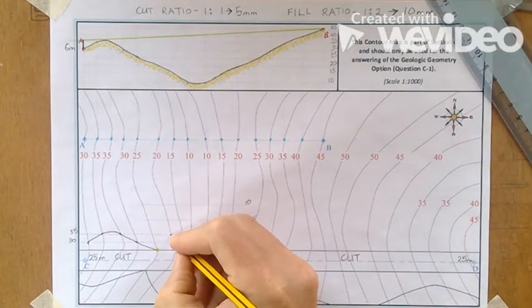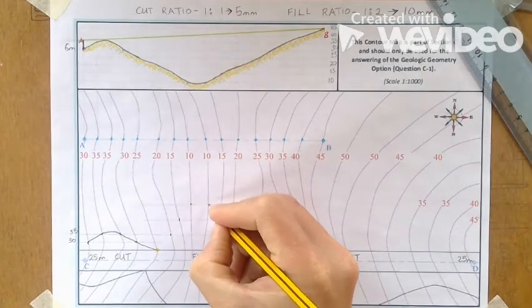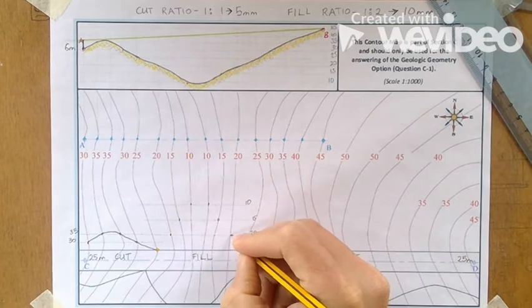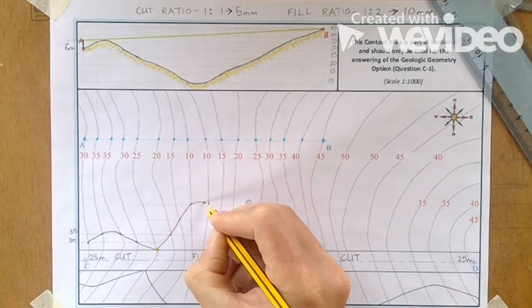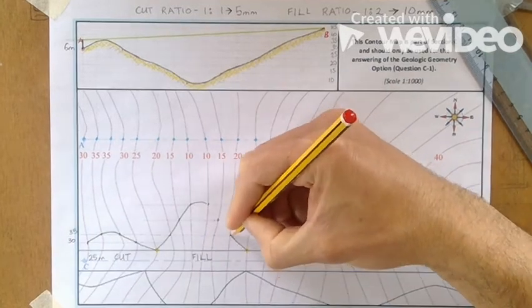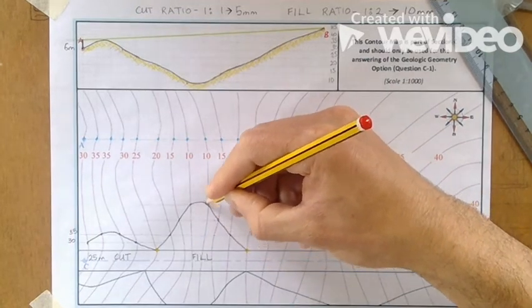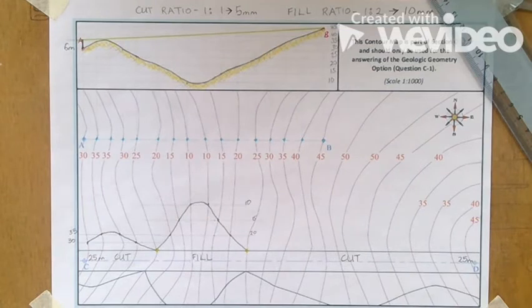So then identify where each of them cross, and draw in your curve.